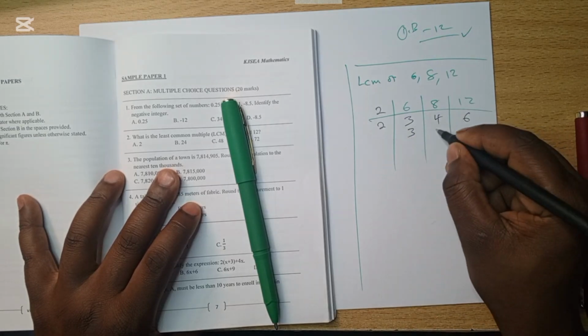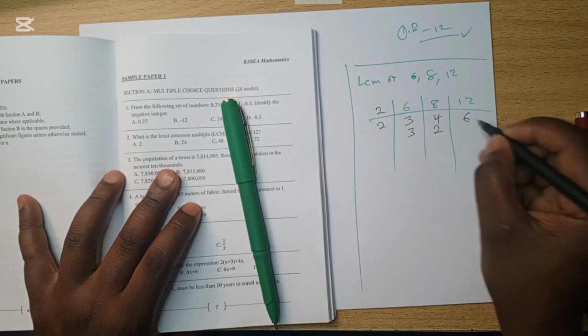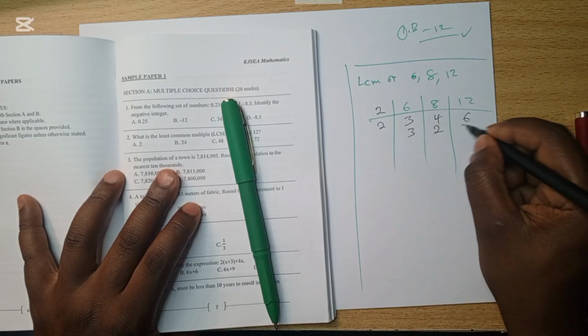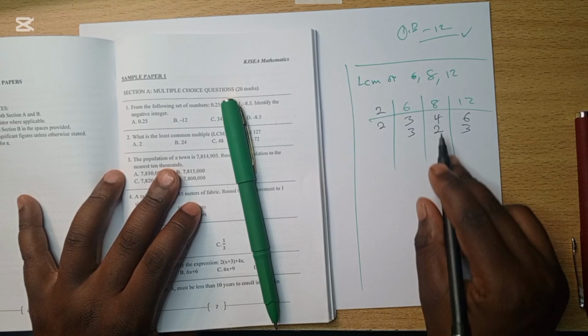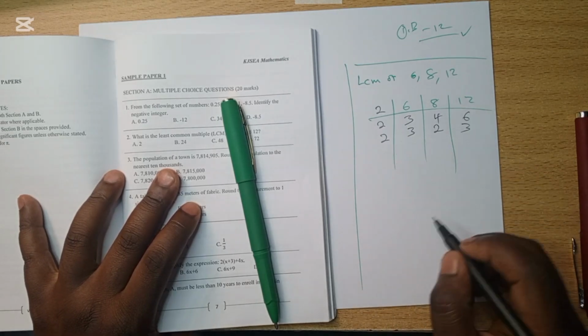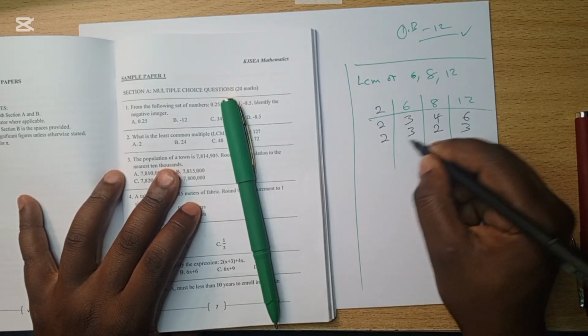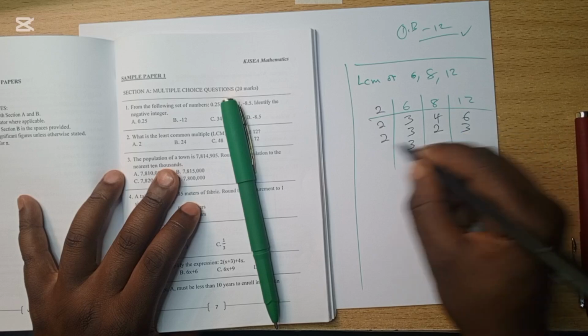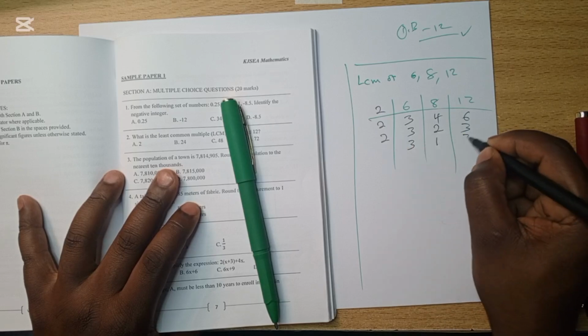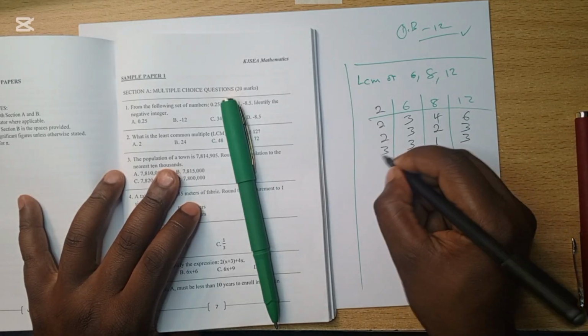Then 4 divided by 2 is 2, 6 divided by 2 is 3. Again there is a 2, so you go again with 2. Again you drop 3. 2 divided by 2 is 1.